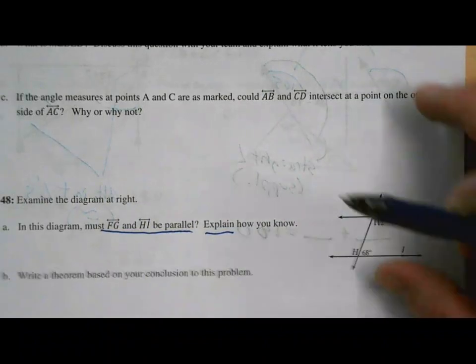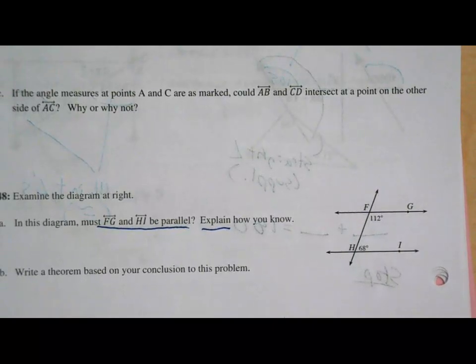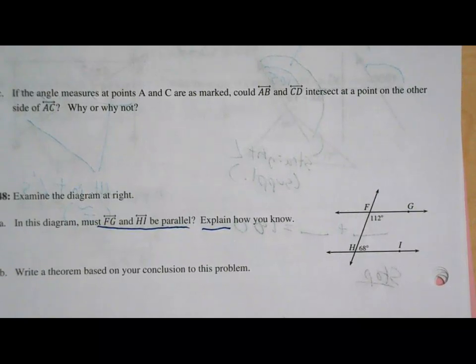Lay it on me. Can you read it for me word for word? "Yes, because same side interior angles need the lines to be parallel for them to be supplementary." Oh, I love that. So yes, because with same side interior angles, the lines need to be parallel in order for them to be supplementary. Did I get that right? That's fantastic. So that'd be a 5 out of 5 response.